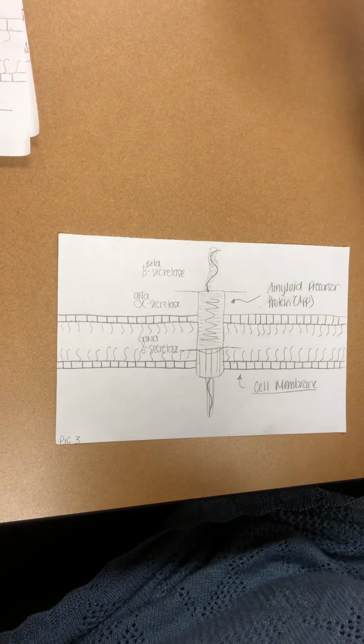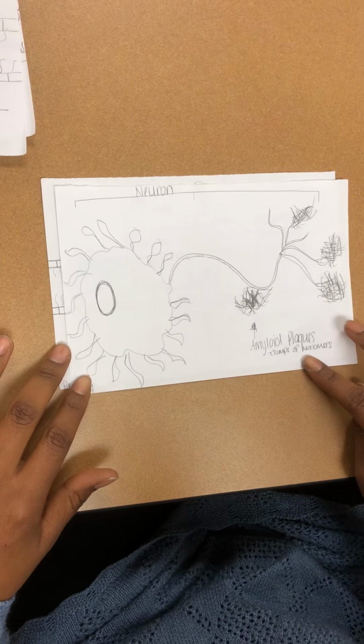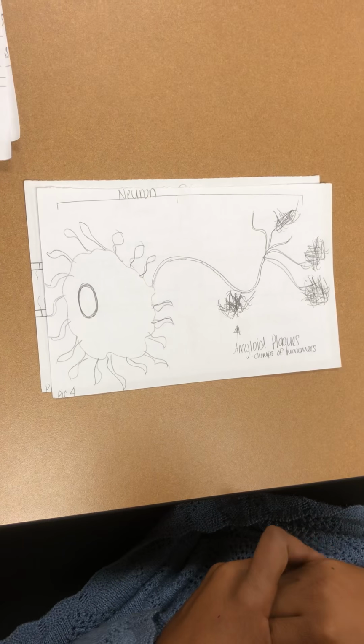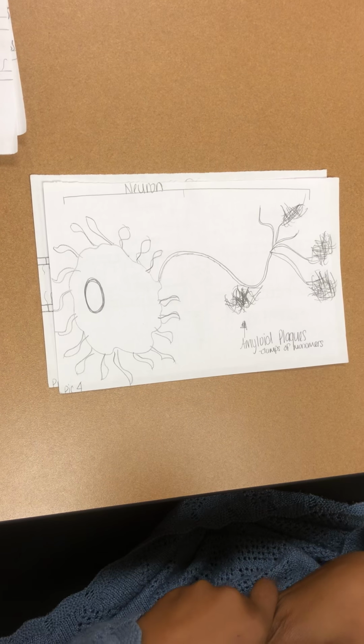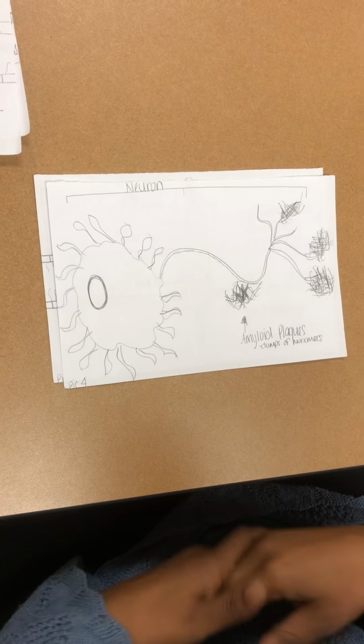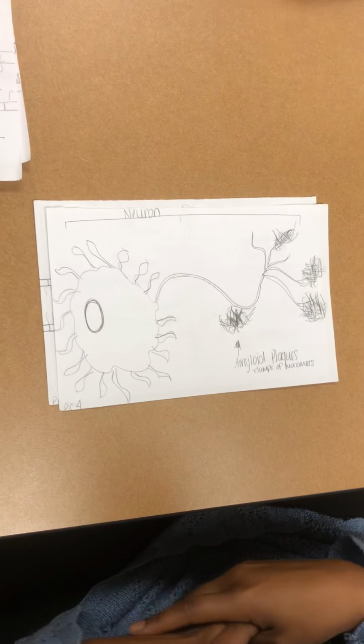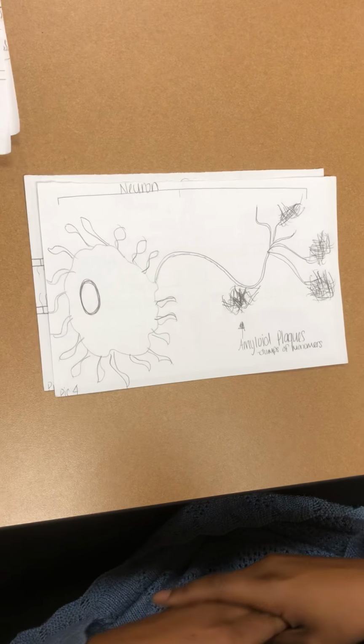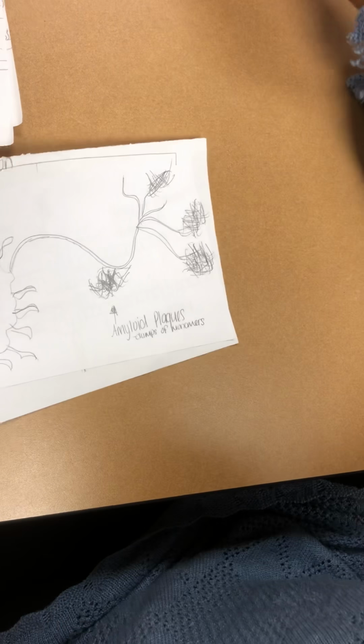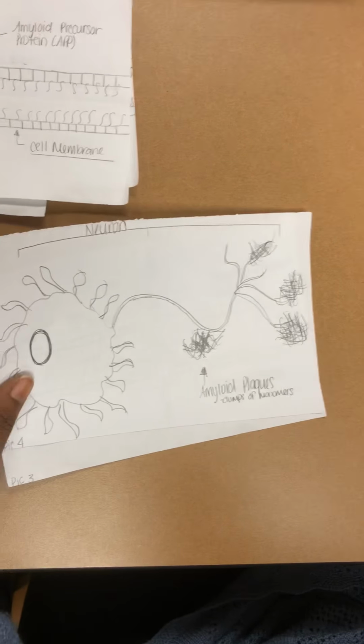These clumps come between the neurons, which messes up the neuron-to-neuron signaling. If the brain can't signal and relay information, this causes memory impairment. And that is about the amyloid plaques.